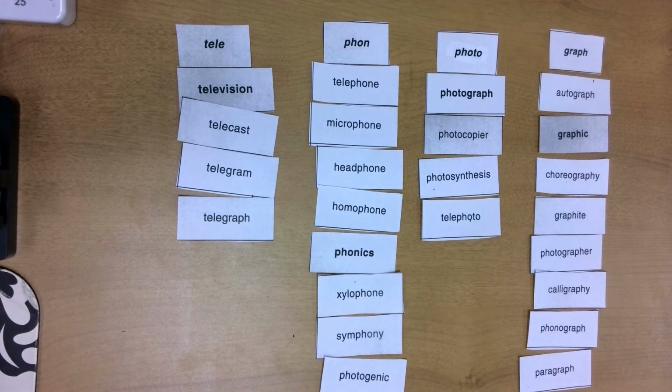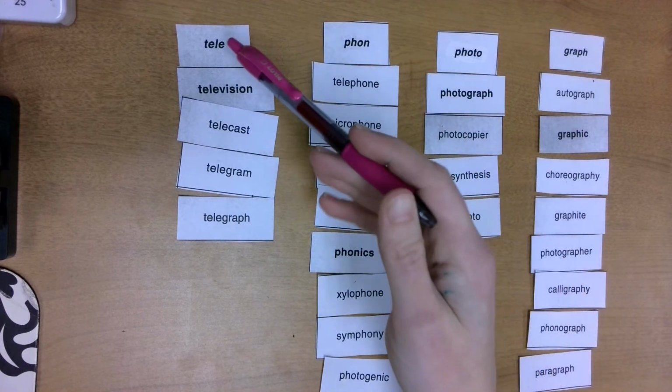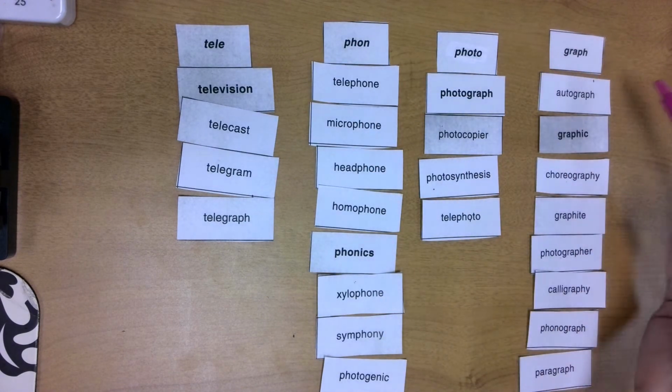Hi friends, today we're going to be taking a look at some Greek roots. We've got tele, phon, photo, and graph. So you can see that I already sorted through here, and I just want you to watch and think with me. There's a couple of different ways that you can sort.